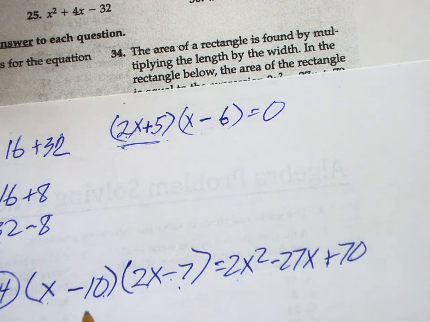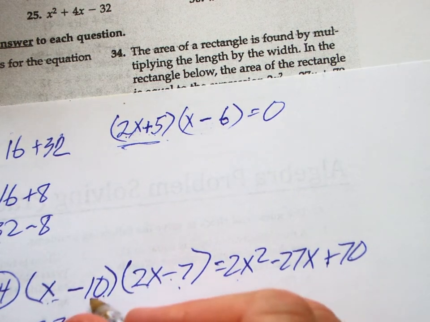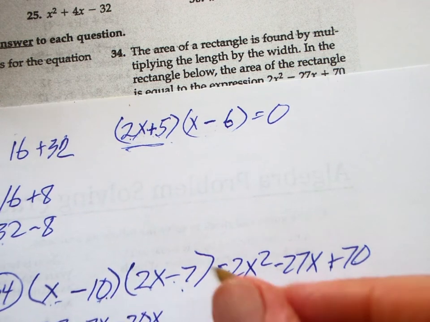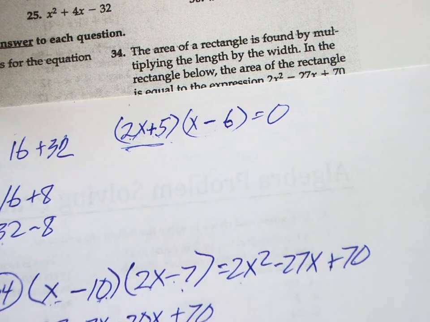Does this work? Let's see. We get 2x squared. You get minus 7x. You get 10 times 2 is 20, but it's also minus 20x. And minus 10 times minus 7 is plus 70. That makes 2x squared.